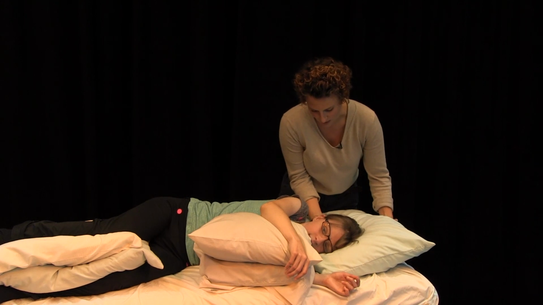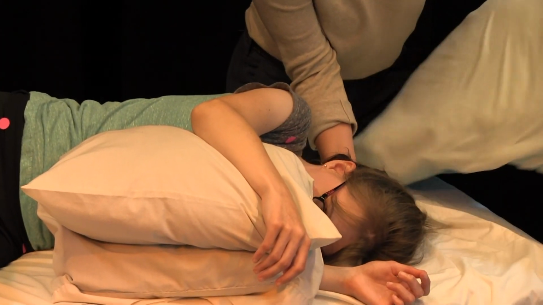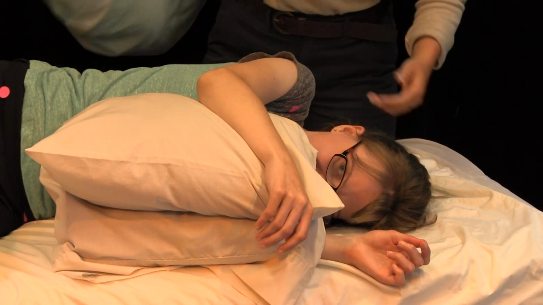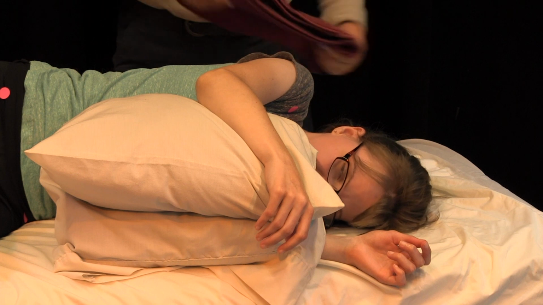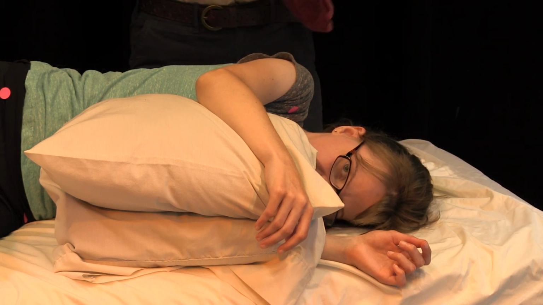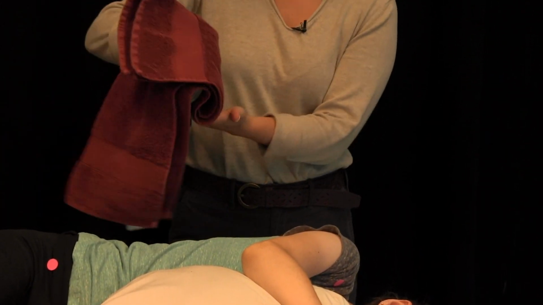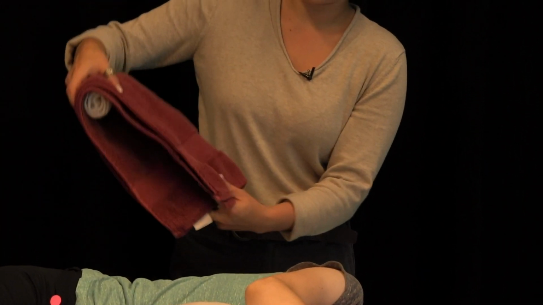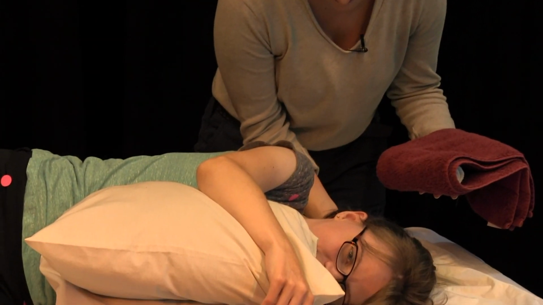I'll remove this pillow and your head will drop. Are you okay? Yep. Okay. So let's try, here I have a towel with a small towel roll that can be placed under the neck, and the rest of the towel can go under the head. Let's see how this feels. Okay, ready? Yep. Okay.